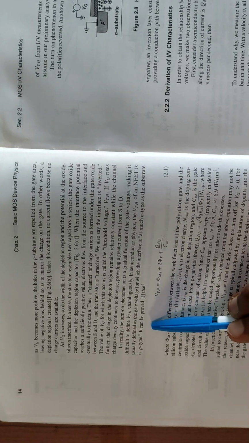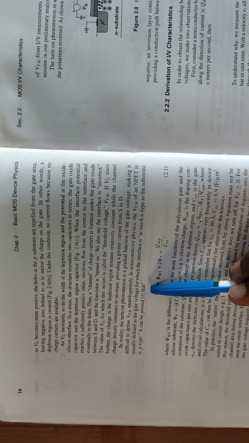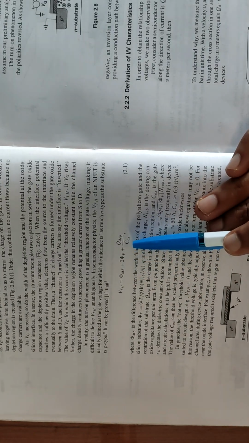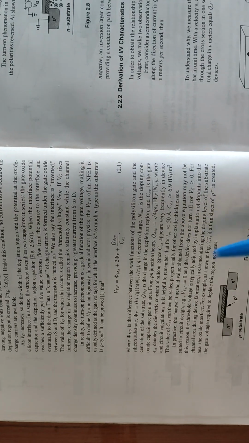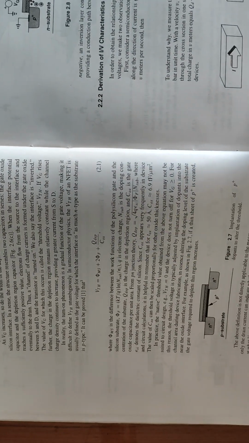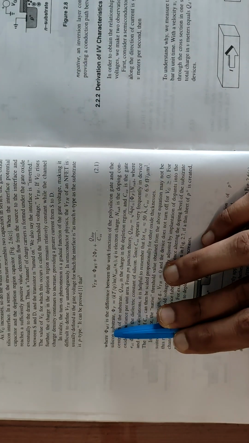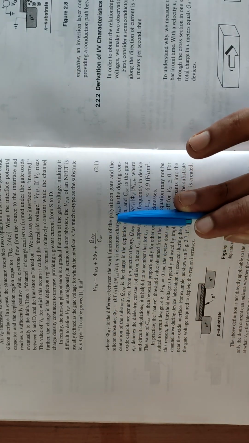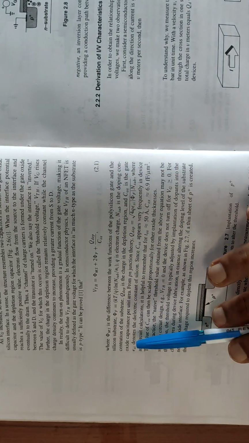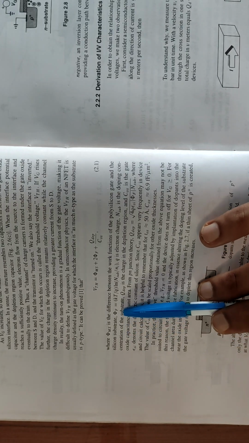It is proved that VTH is equal to Φms plus 2Φf plus Qdep by Cox, where Φms is the difference between the work functions of the silicon gate and the silicon substrate.